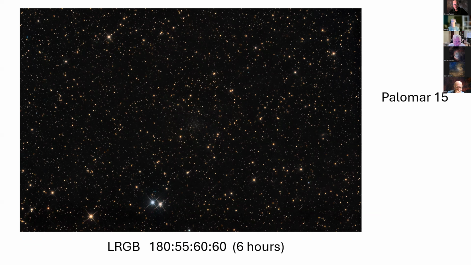And again, this is an LRGB with the same equipment, the 10-inch astrograph and an STL 11000 CCD camera. Any questions on that one? All right, well, those are my two faint objects.